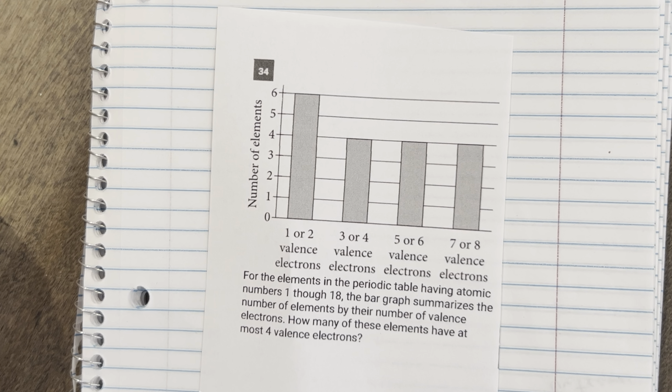All right, we have problem 34 for our SAT prep section, our series on calculator. So we have, for the elements in the periodic table having atomic numbers 1 through 18, the bar graph summarizes the number of elements by the number of valence electrons. How many of these elements have at most 4 valence electrons?